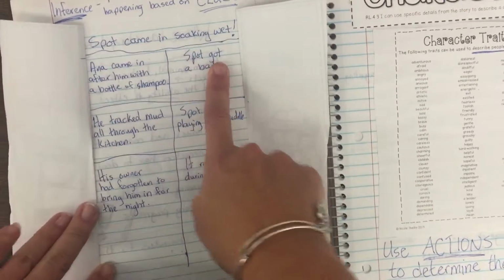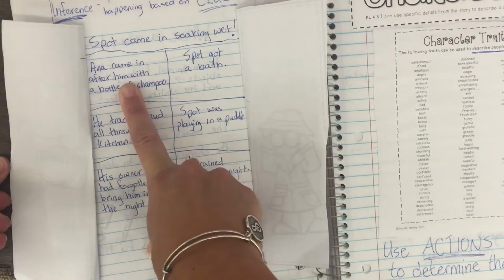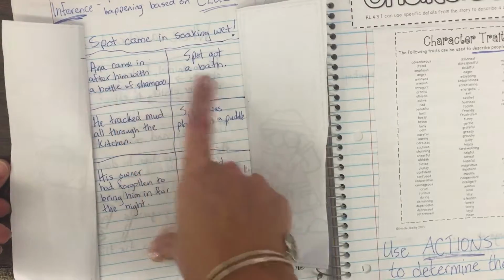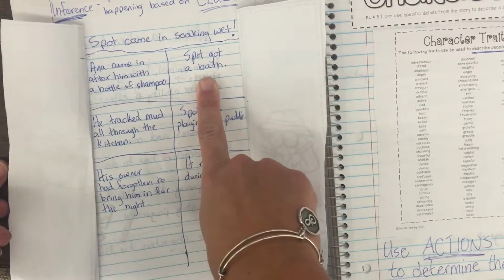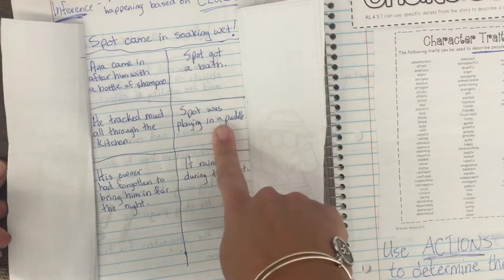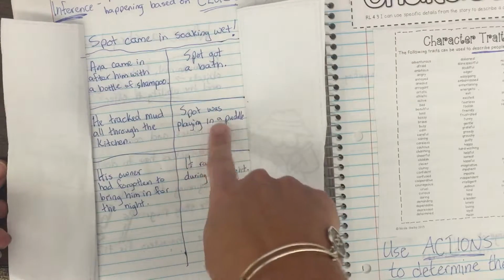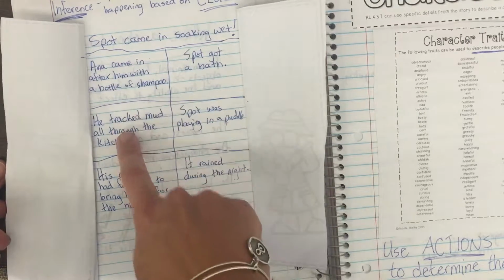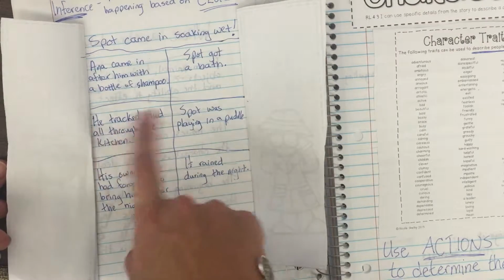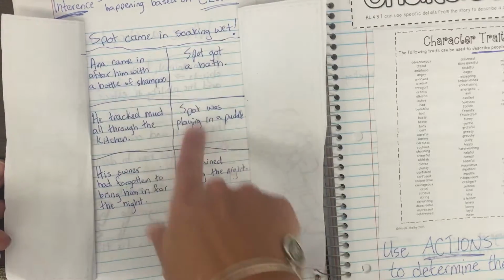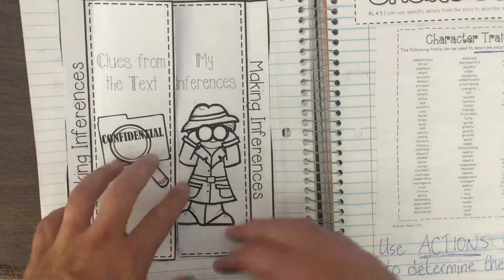Instead, I gave them a scenario and a piece of evidence, and they had to tell me, you know, he came in soaking wet. Here was some evidence. This is why. This is our inference that, oh yeah, he must have had a bath. And then I gave them the reason why. Spot, the inference, I gave that to them. Spot was playing in a puddle, and they had to come up with this. So I would have them all turn and talk with their partners, and they are the ones who are generating a lot of the stuff that's going in here.